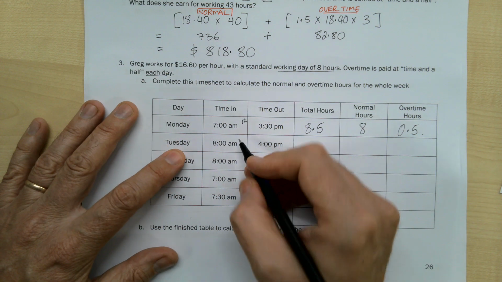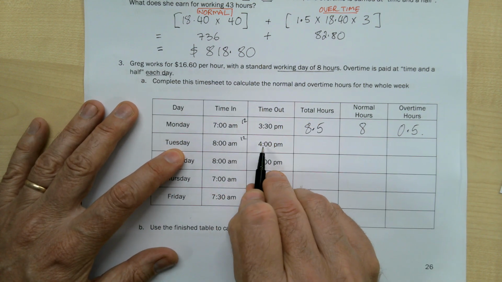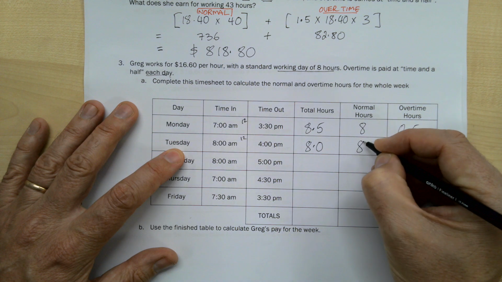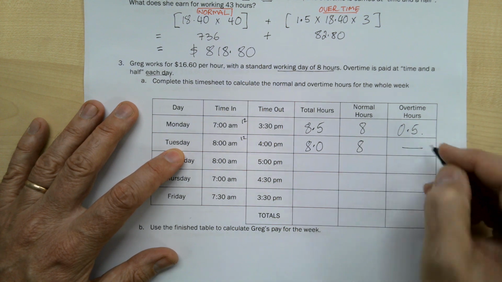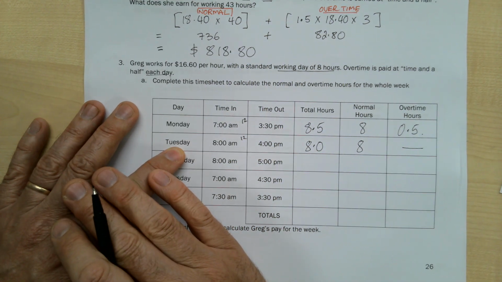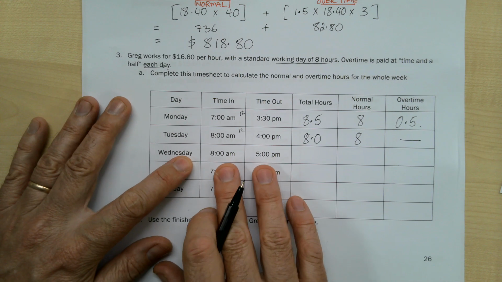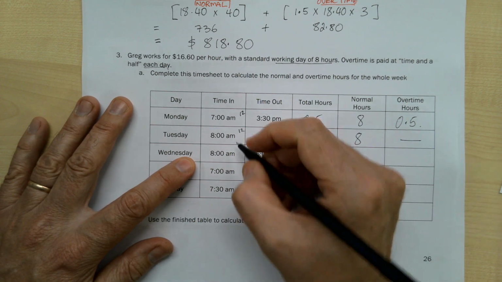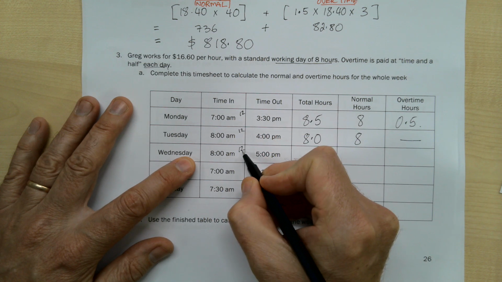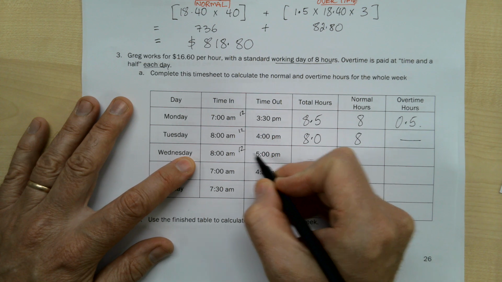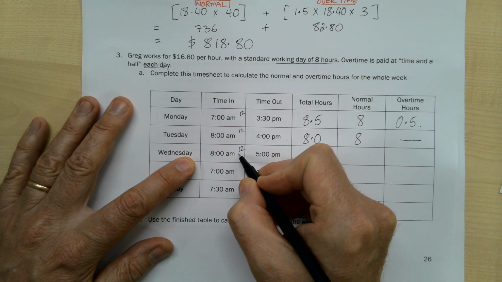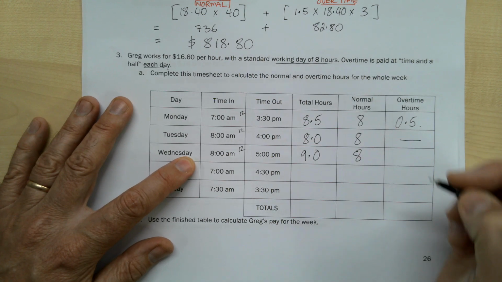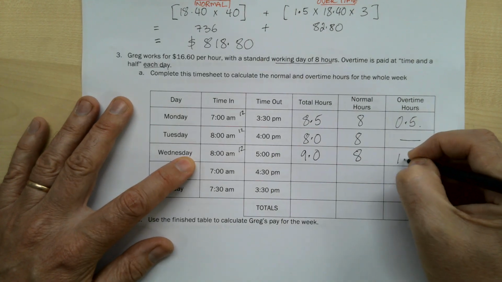This one here, 8 till 12 is 4 hours plus another 4. So that's 8. He does 8 hours exactly, so there's 8 normal hours, no overtime that day. This next one is just 1 hour extra, but let's do the process. 8 to 12 is 4 hours, 12 to 5 is 5 hours. So that's 4 plus 5, 9 hours. That's 8 normal hours and 1 hour of overtime.